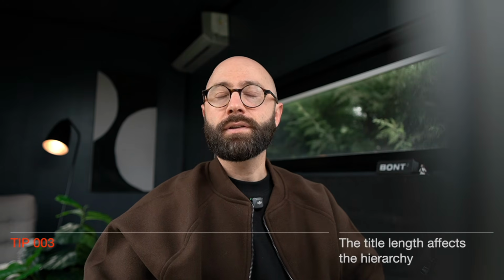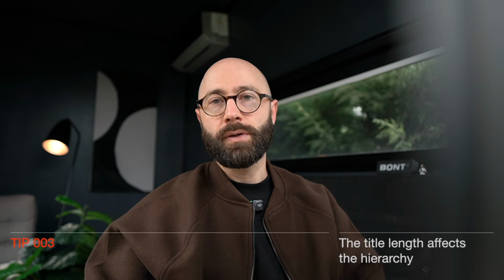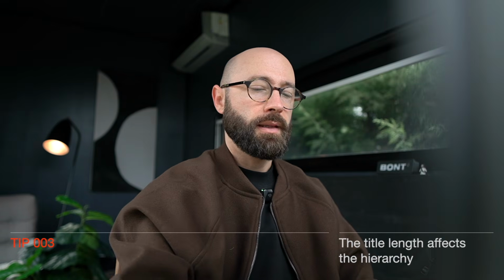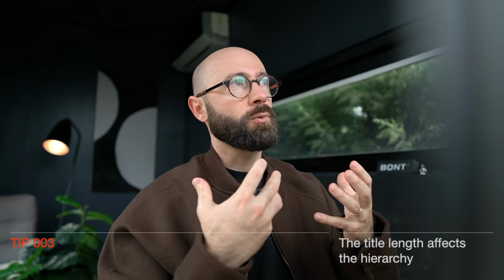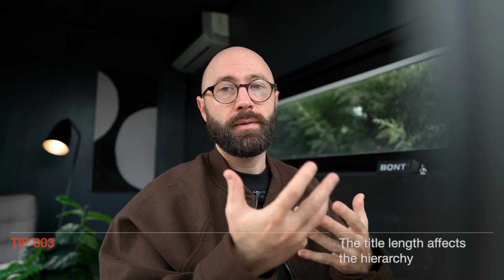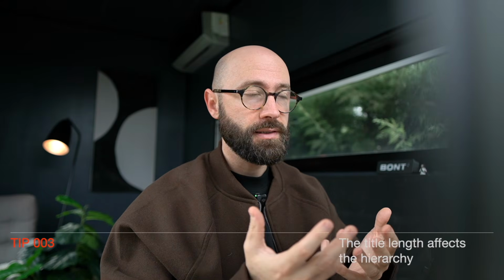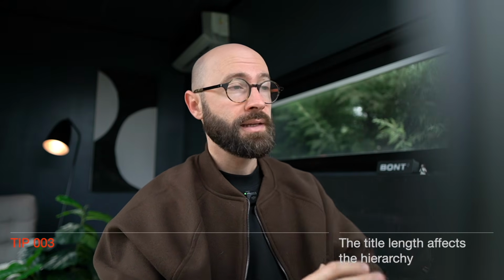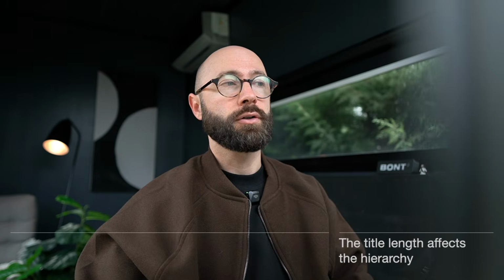Next, the length of the title affects hierarchy too. So what I mean by that is sometimes what we usually do is we set the type hierarchies or the type systems based on the size, and then we start working on each module, right? And the problem with that is that sometimes the length of the text is what actually determines the hierarchy that we need.